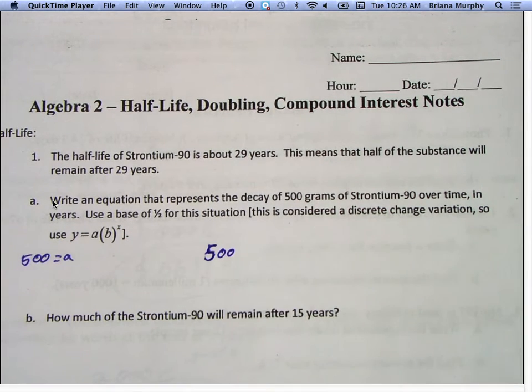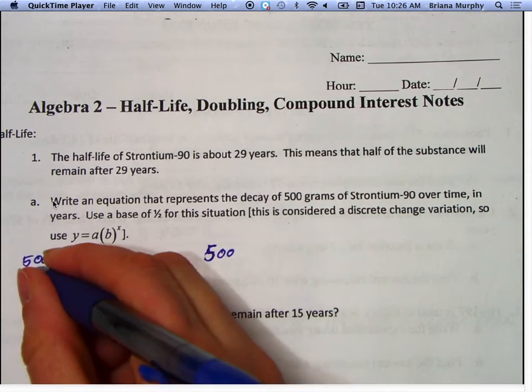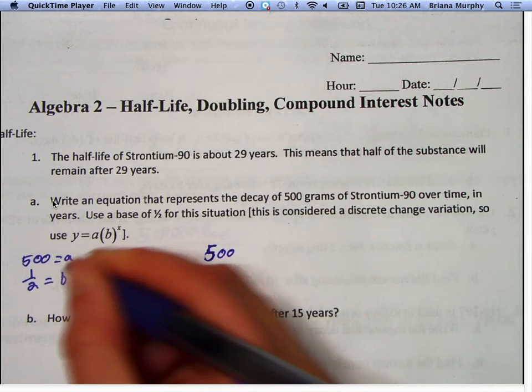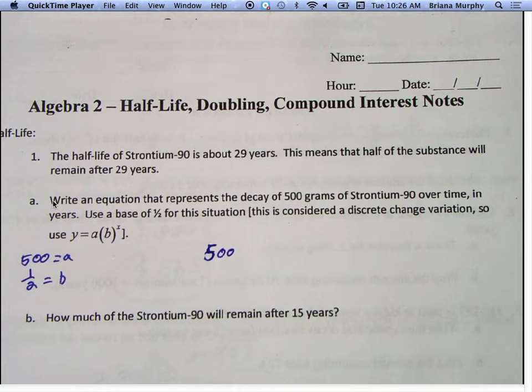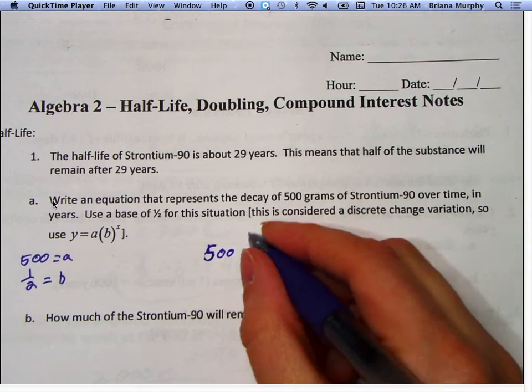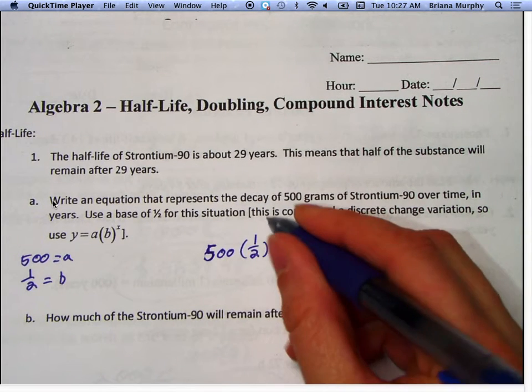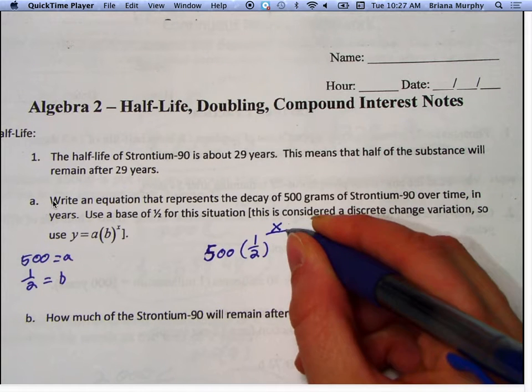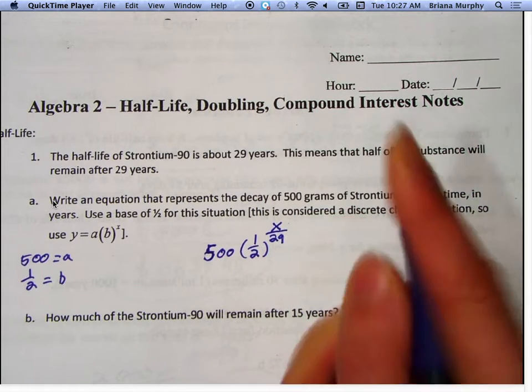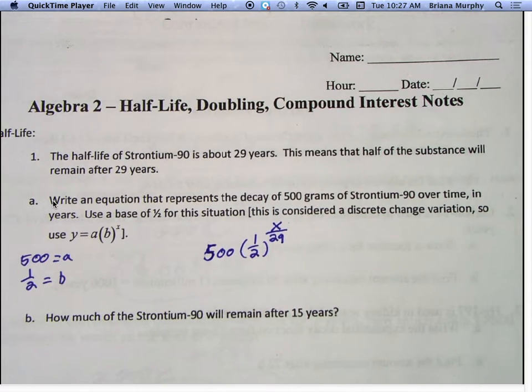It tells me what to use. 1/2 equals B. Okay? And then we're going to go 500 times 1/2, and instead of x, we're going to go x over 29, because it tells me my half-life is 29 years. Questions about this?